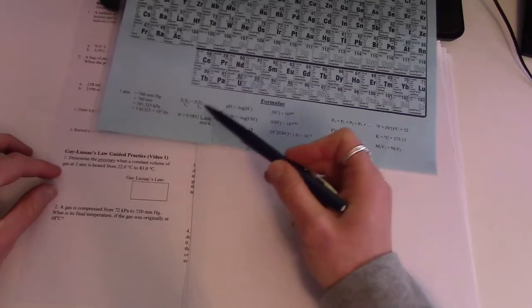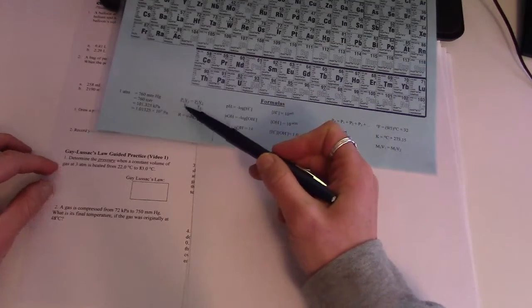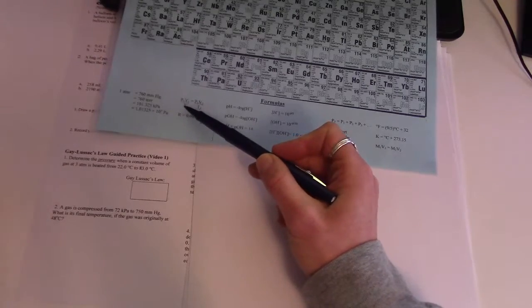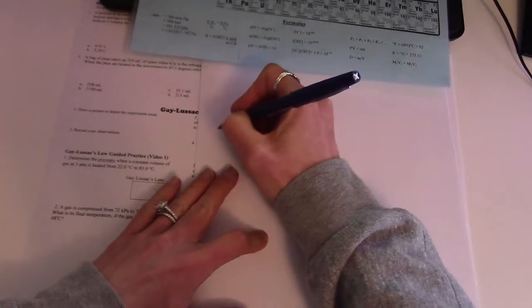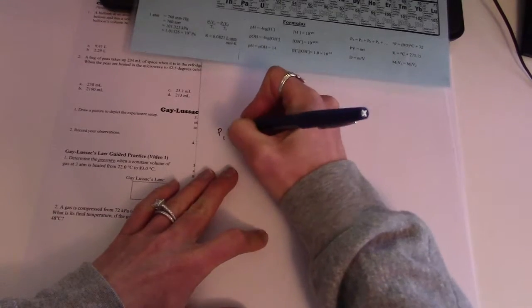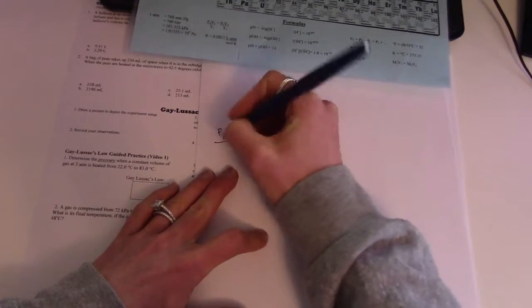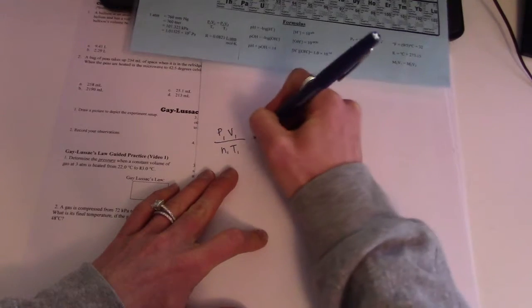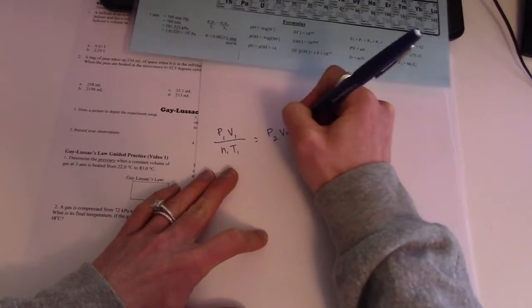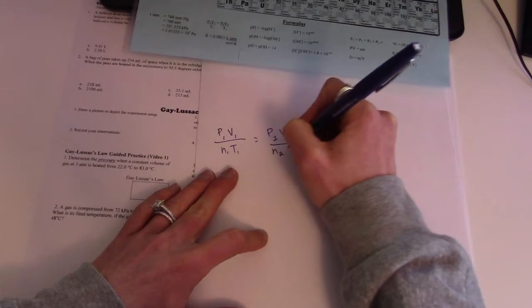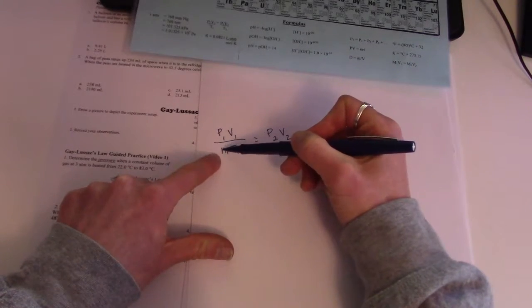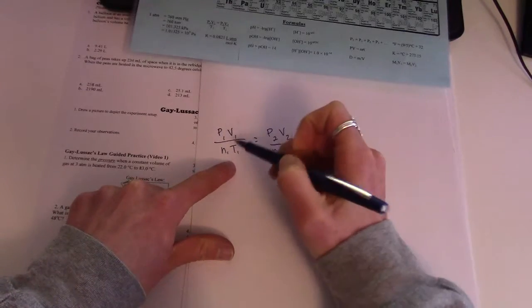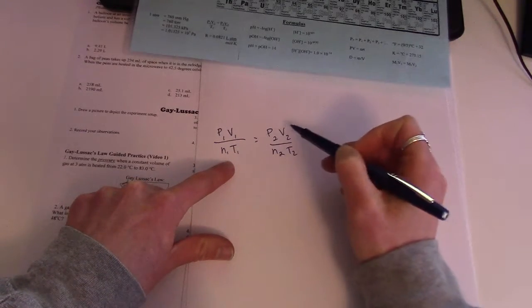Now, the one on your periodic table has P, V, and T. Remember, we add an N for amount of moles to the denominator as well. So the combined gas law from the periodic table basically is P1V1 over N1T1 equals P2V2 over N2T2. Remember, this is pressure, volume, number of moles, and temperature for the way it starts and the way it finishes.